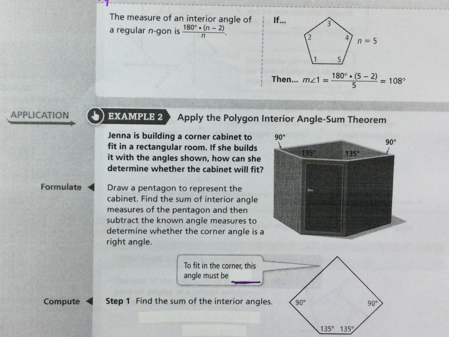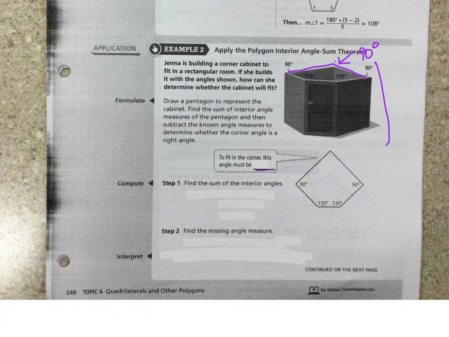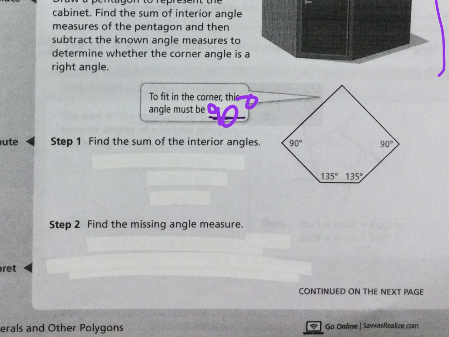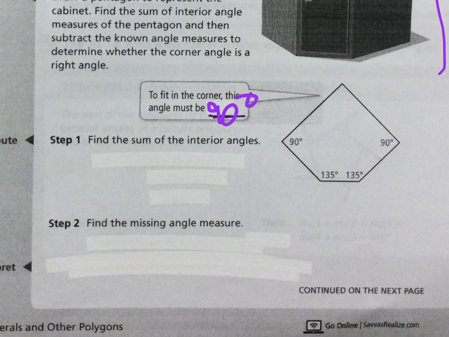So here, she wants this corner cabinet to fit in a corner. If it fits in a corner, then this needs to be 90 degrees, okay? So to fit in the corner, the angle must be 90 degrees. The first thing we need to do is find out what the sum of all the interior angles is.